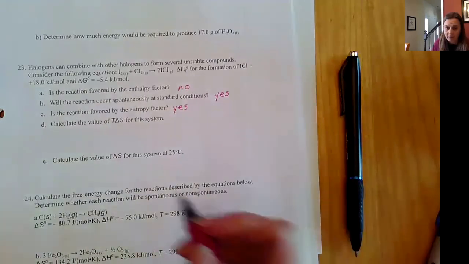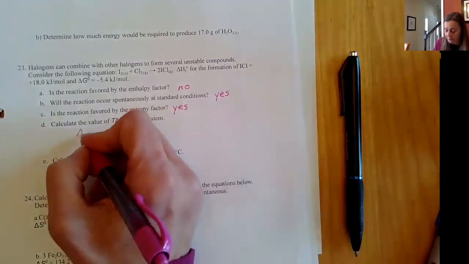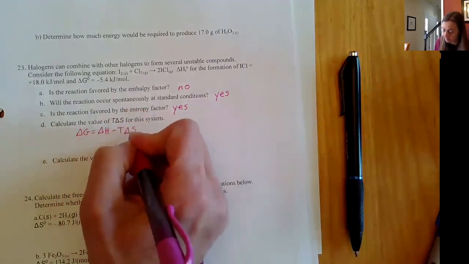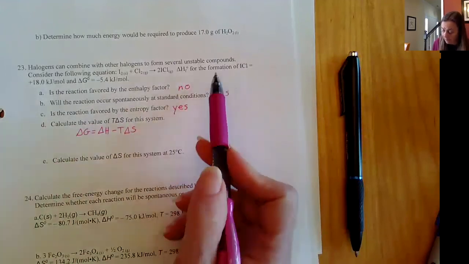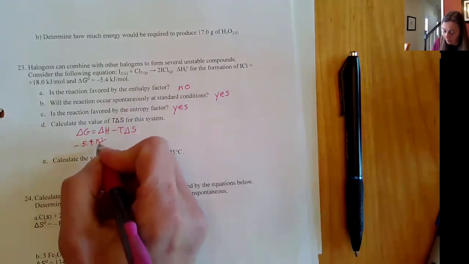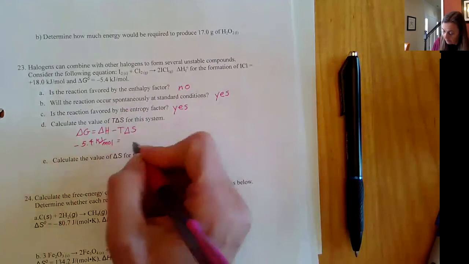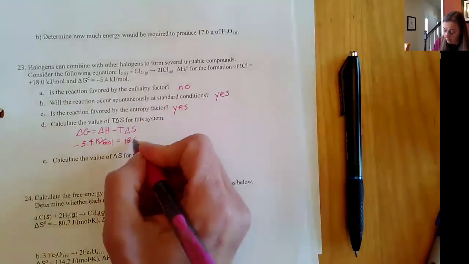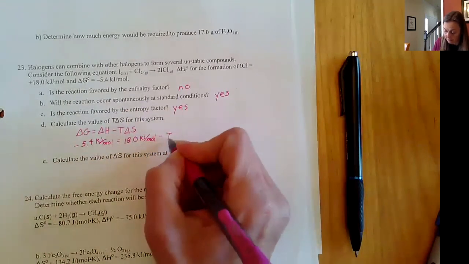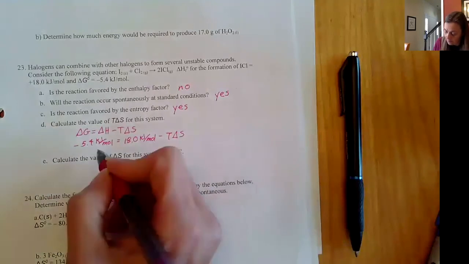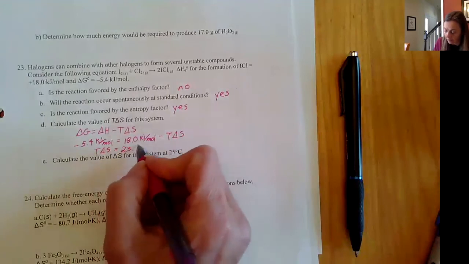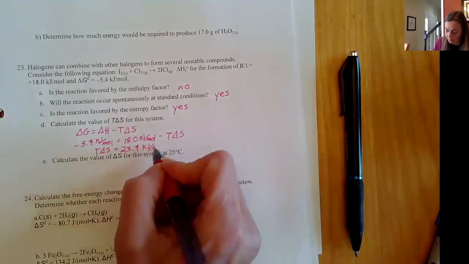And then to calculate the value of T delta S, we're going to use delta G is equal to delta H minus T delta S. And we have that negative 5.4 kilojoules per mole is equal to 18.0 kilojoules per mole minus T delta S. And so T delta S is equal to 23.4 kilojoules per mole.